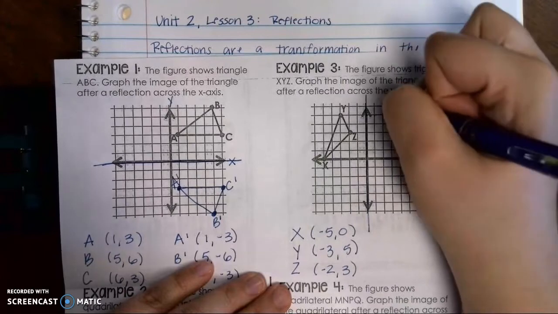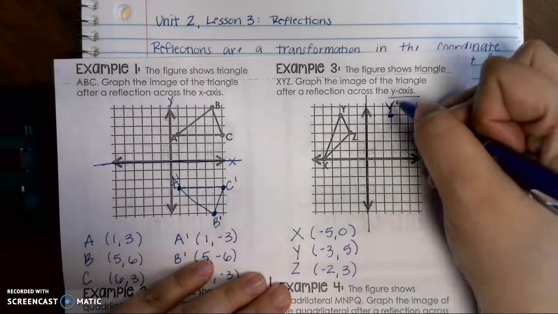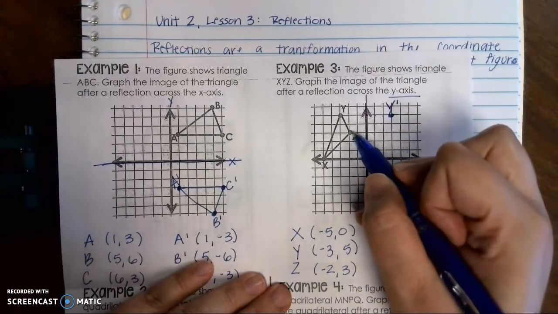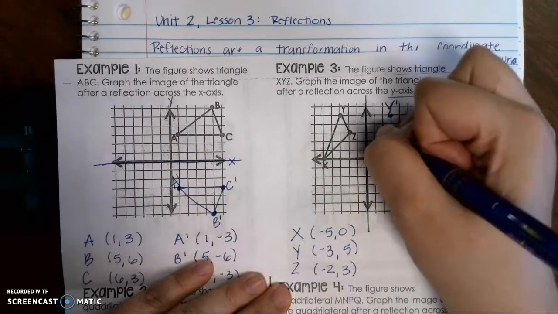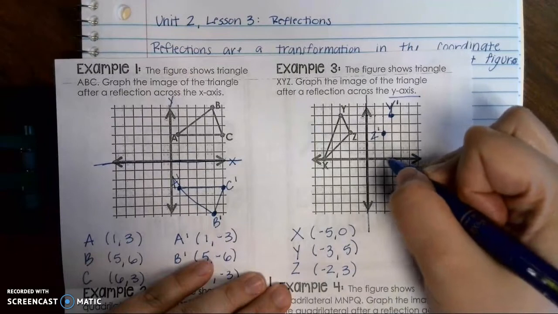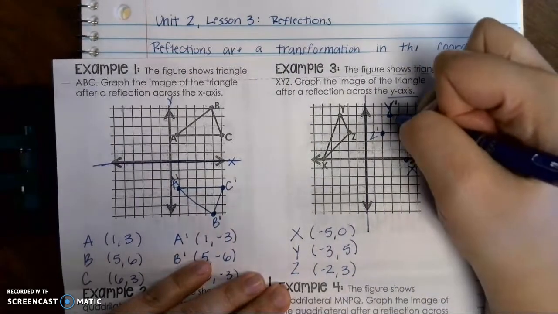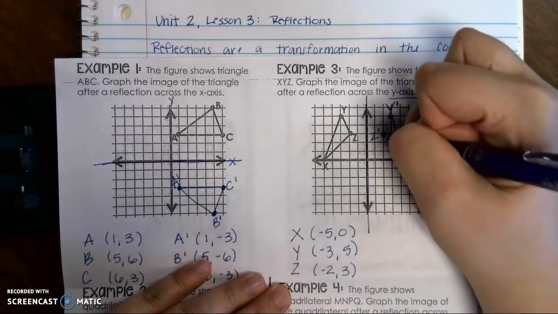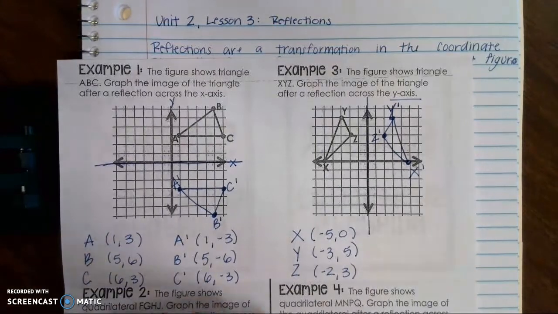I put an apostrophe, that's Y prime. Remember that apostrophe tells me that it's my new point. Z is 2 units away, so I move it 2 the other way. That becomes Z prime, and X is going to move all the way out here, X prime. I connect my dots, and my 2 triangles should look the exact same because they are congruent.